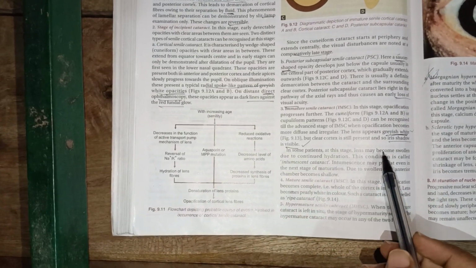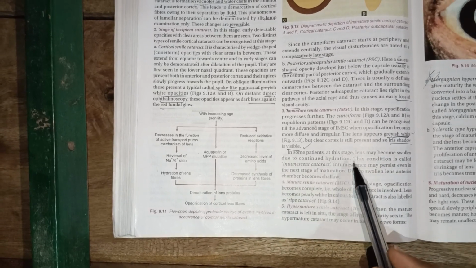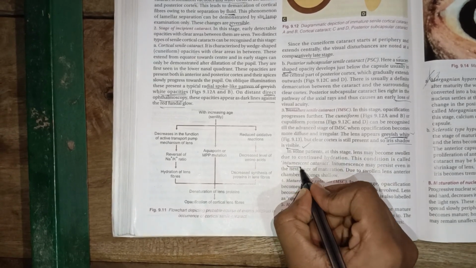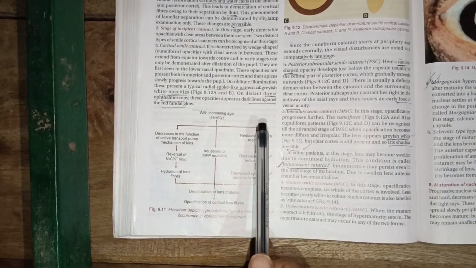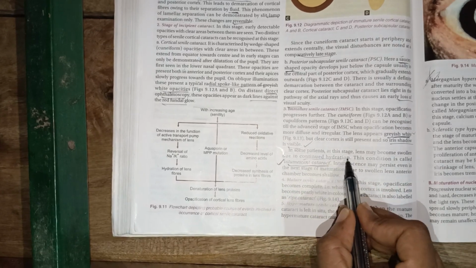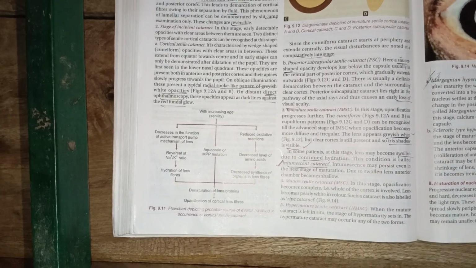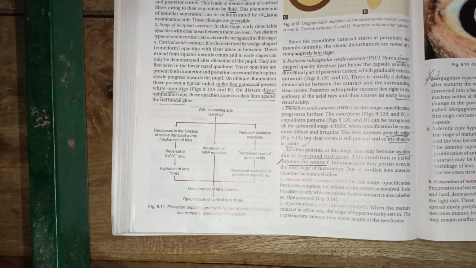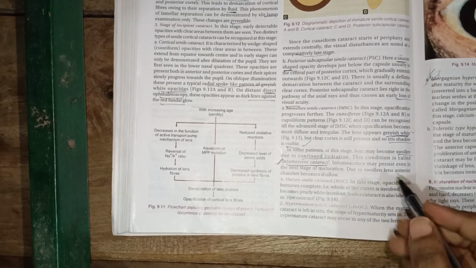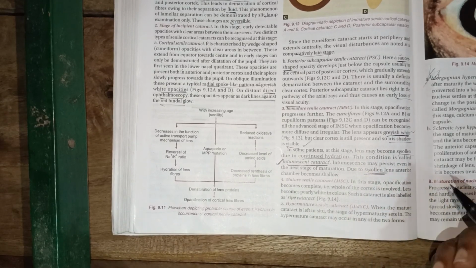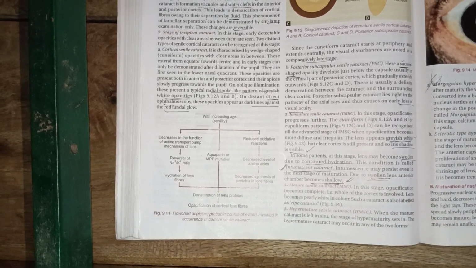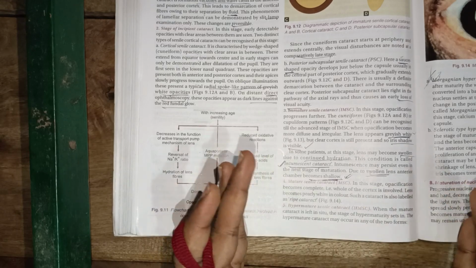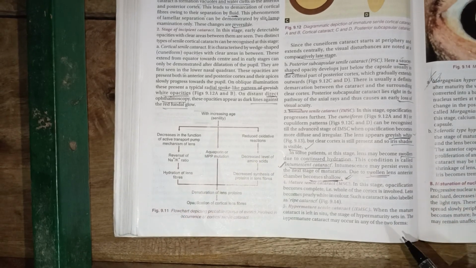In some patients at this stage the lens becomes swollen due to continued hydration. This condition is called intumescent cataract. This is the important word. What is intumescent cataract? Cortical hydration: because of continuous hydration the lens becomes swollen. It is called intumescent cataract. Intumescent may persist even in the next stage of maturation. Due to the swollen lens, the anterior chamber becomes shallow. Swollen, not swallow. When the lens becomes swollen, the anterior chamber becomes shallow.